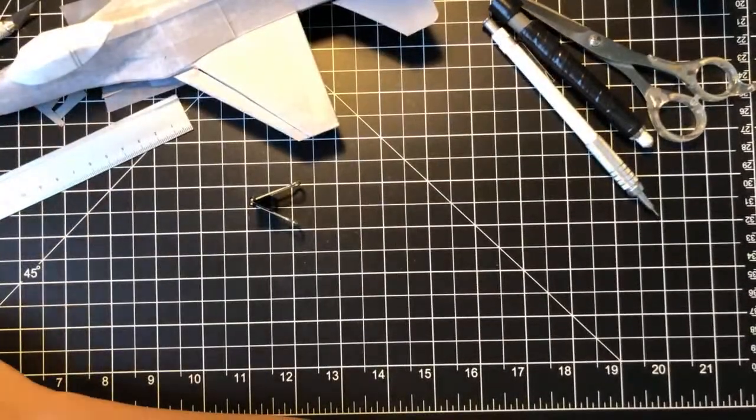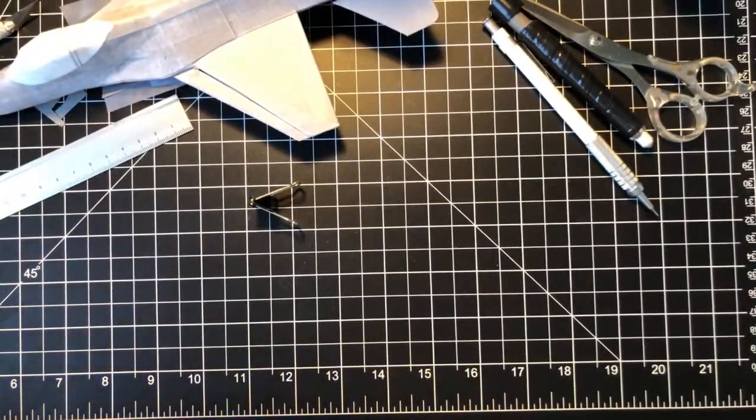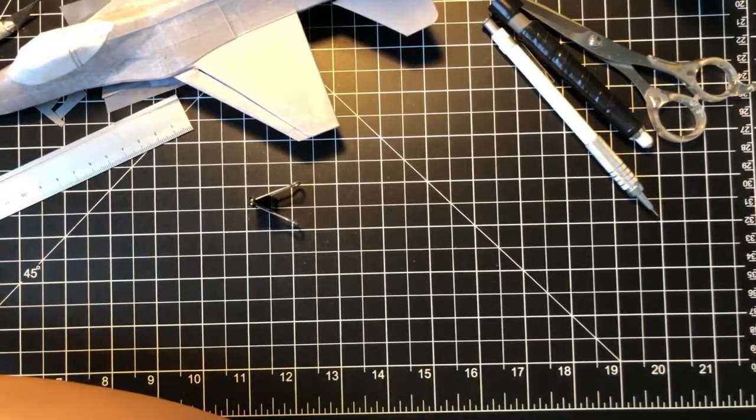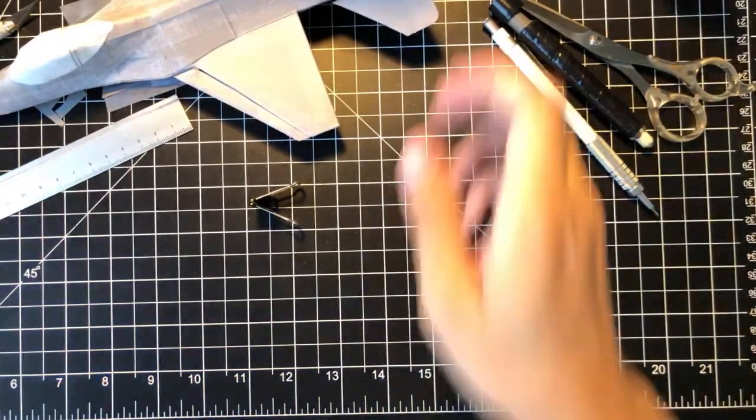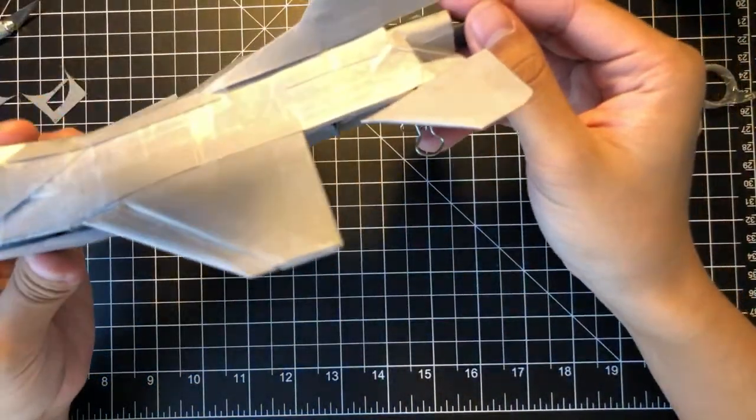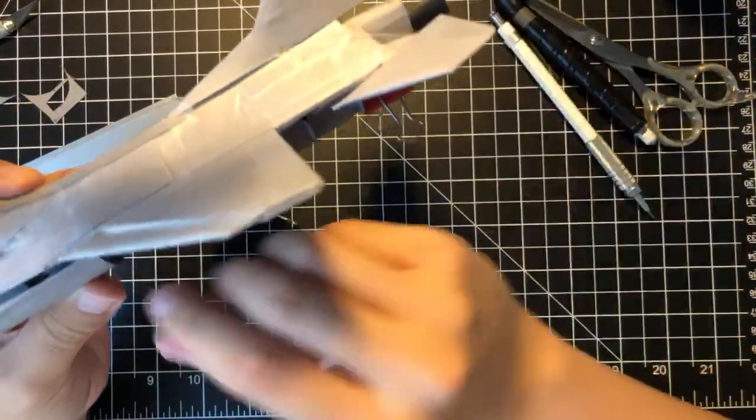Take a look at what makes an F-16 side profile look like a side profile. I think it might be the diverter splitter plate. Shoot, this doesn't work. It's also not that obtrusive.